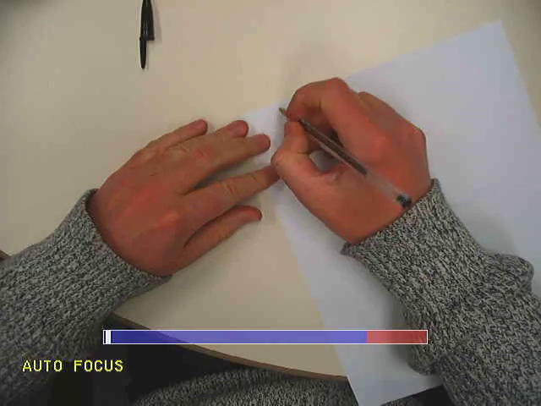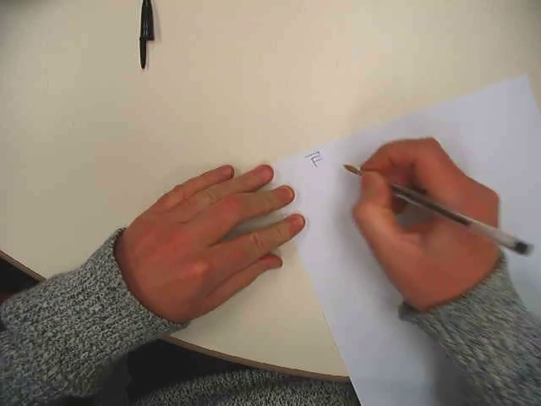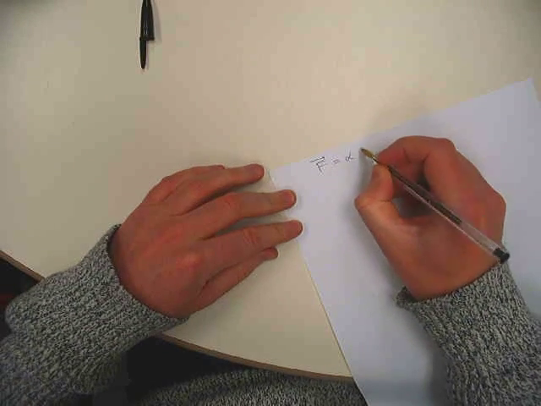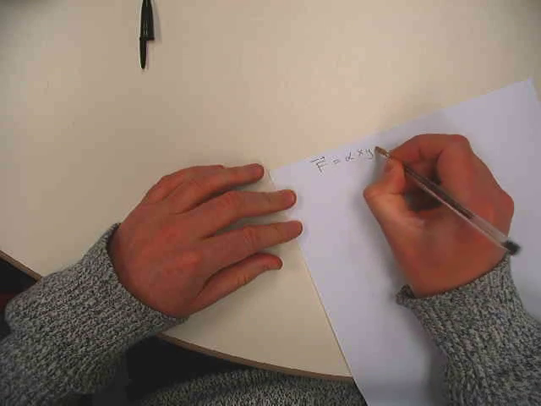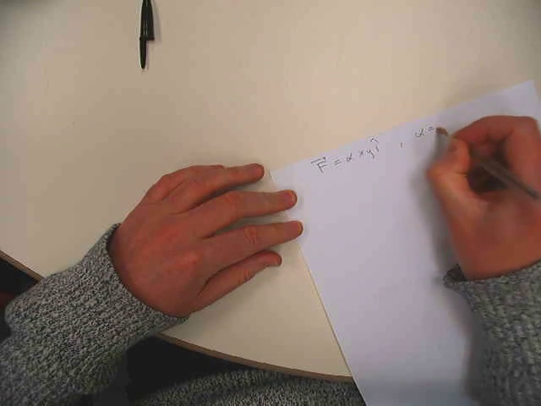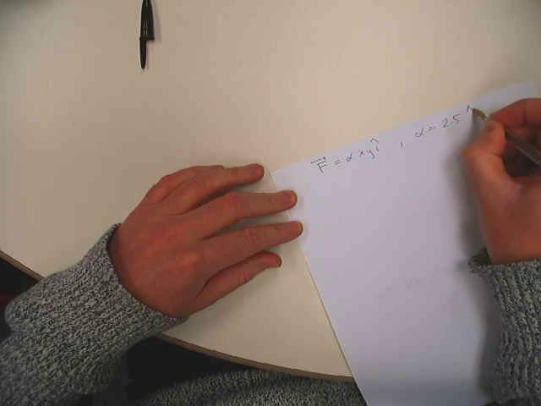Let's begin by drawing these three paths and trying to find the work. In this case, we are given the force, right? So force is alpha x y I hat, where alpha is a constant, 2.5 newtons per meter squared.